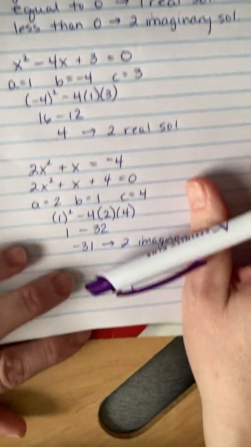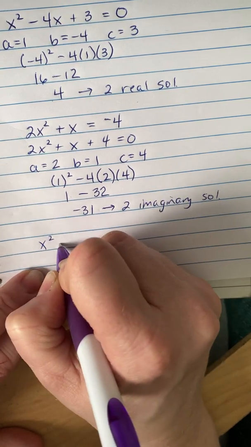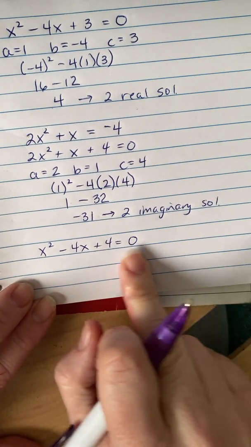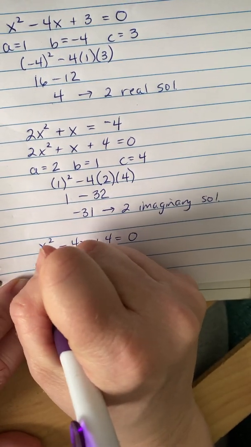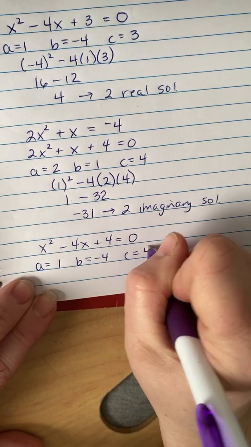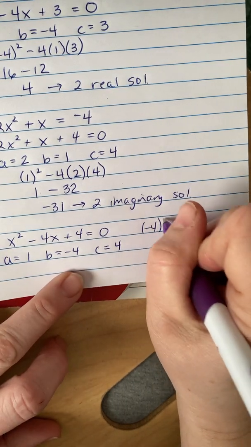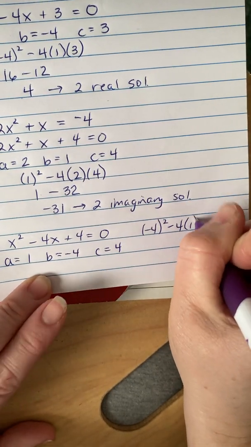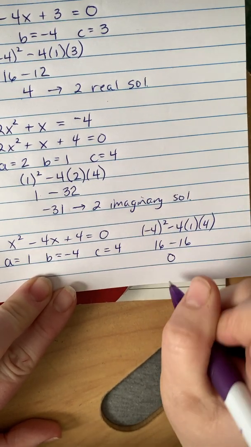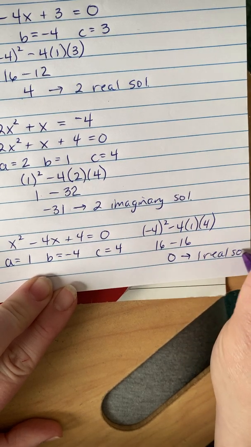And I'll do one more with you. If you had something like x squared minus 4x plus 4 equals 0, I already put it in standard form. A is 1, b is -4, c is 4. So I have b squared minus 4 times a times c. There's my 0. So I have 1 real solution.